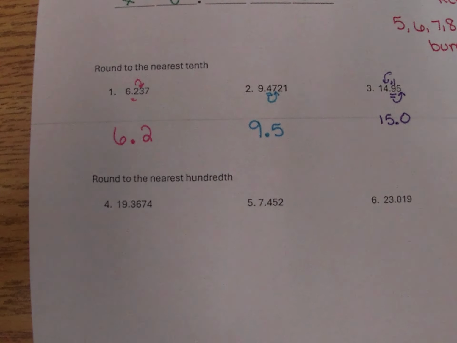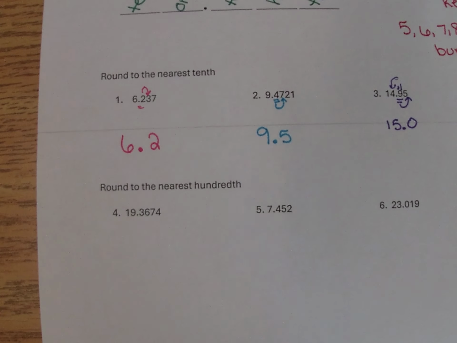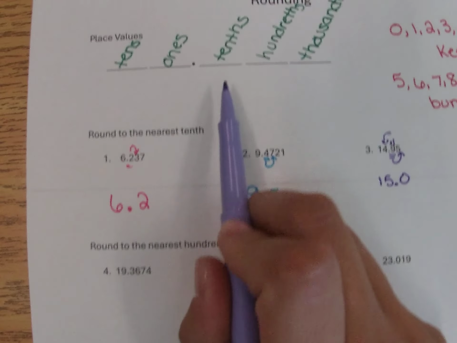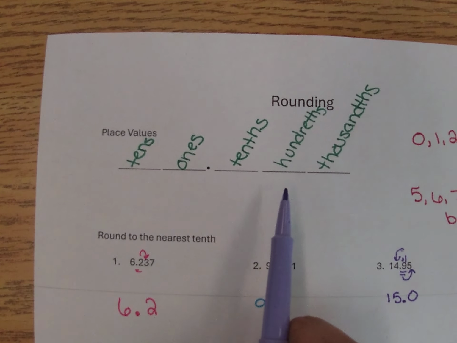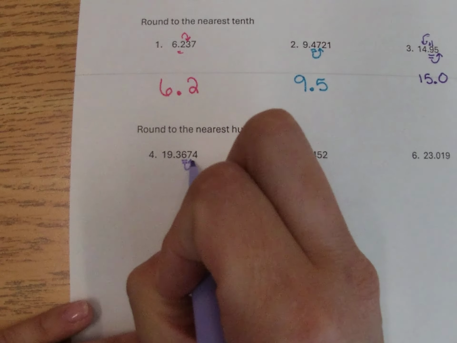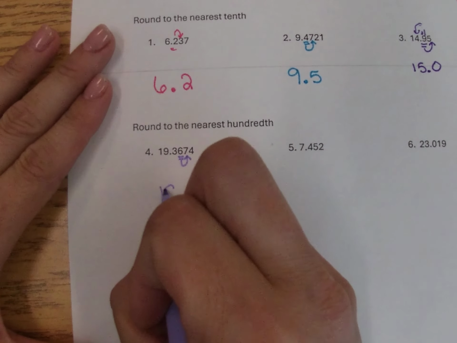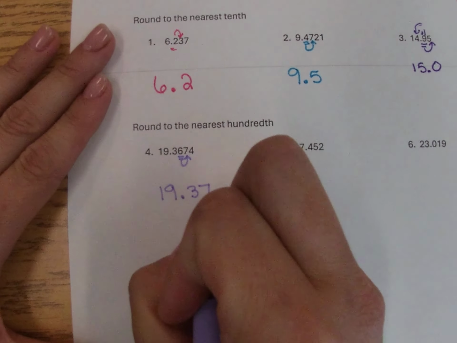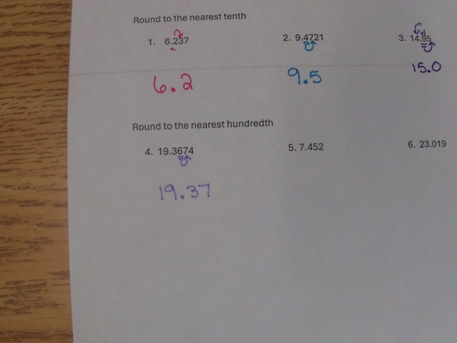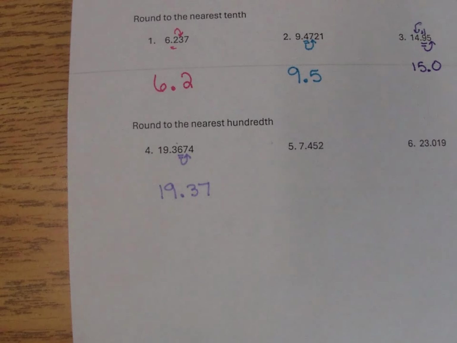Okay, so let's look at our next row. Now we are going to round to the nearest hundredths. So if we're going to round to the nearest hundredths, we need to find our hundredths position. Our hundredths position is going to be the second decimal place. So right here, and we want to look at the number after it. That is a 7, which is in the list that tells us to bump it up. So this is going to become 19.37, right? I am adding 1 to this 6. 6 plus 1 gives me that 7. I'm bumping it up 1.